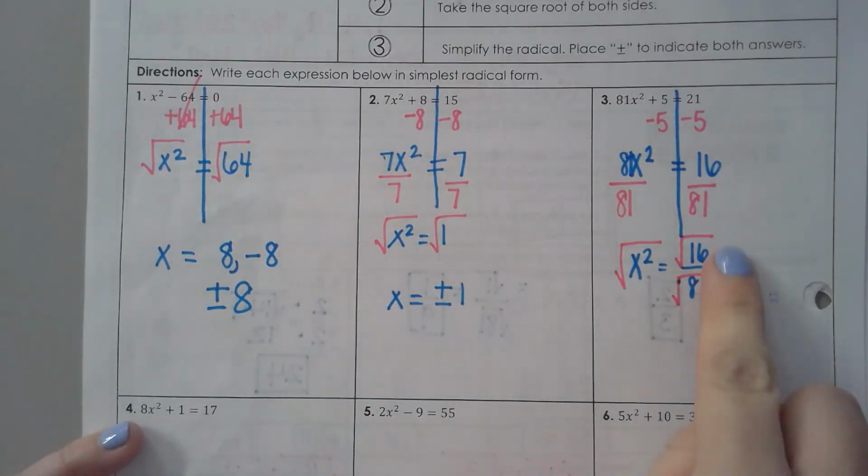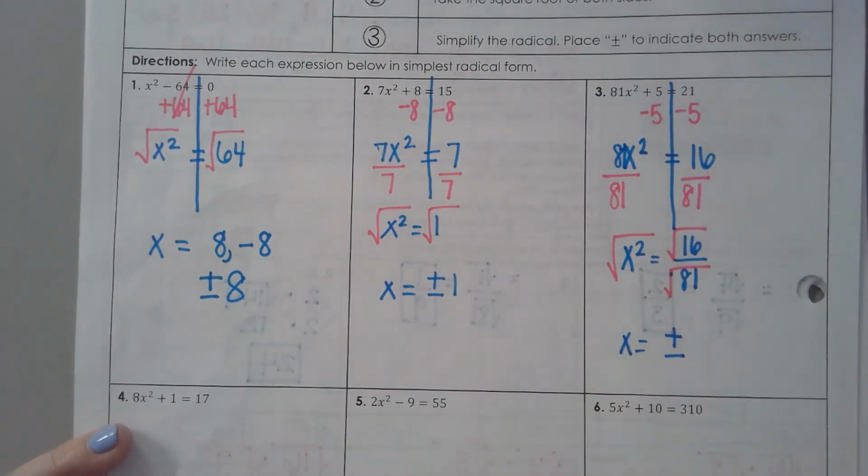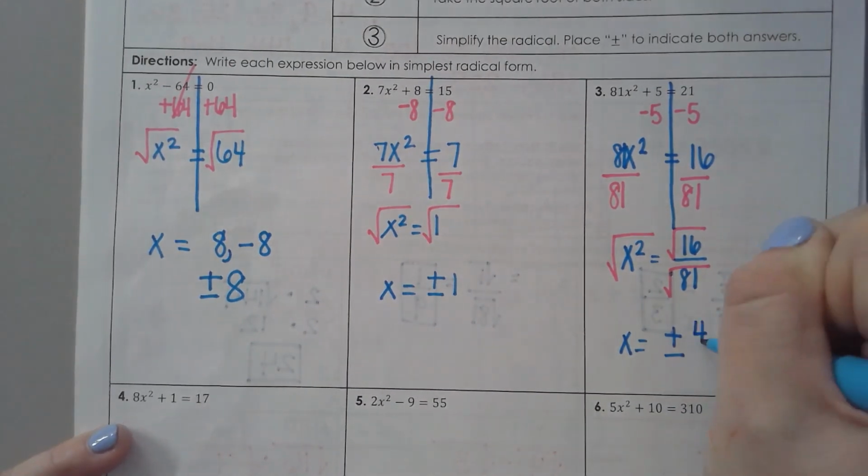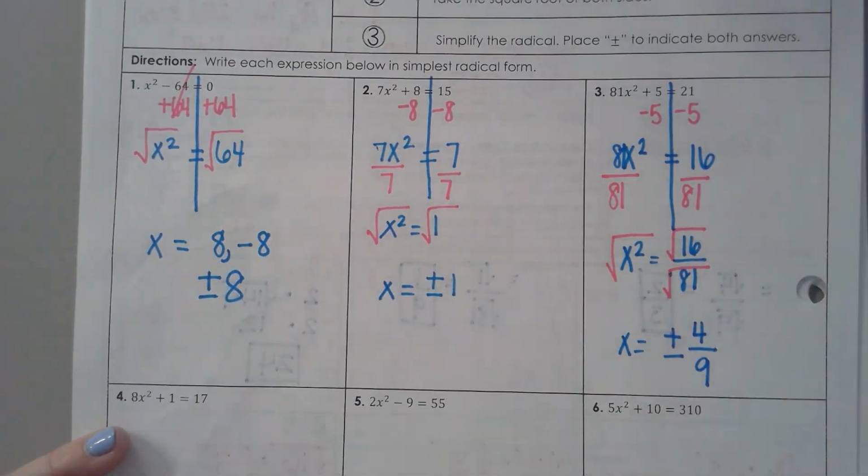just like we did on the very first example, square root of the bottom. And I get plus or minus what? 4 over 9. Good.